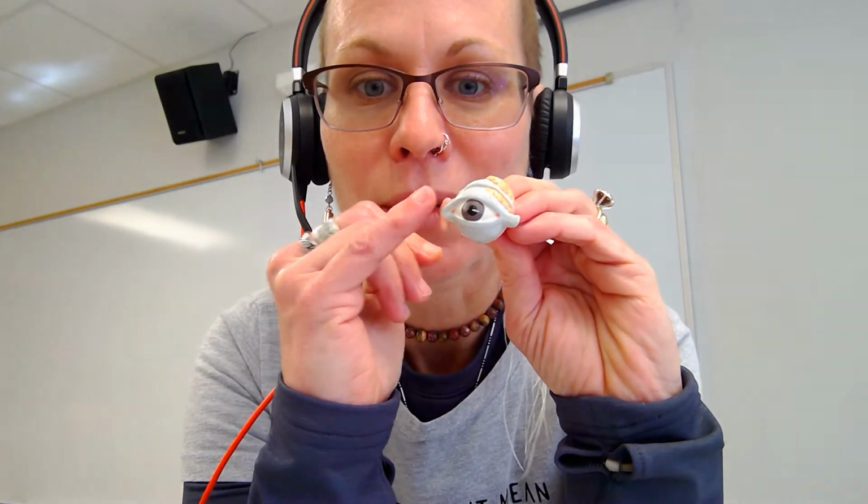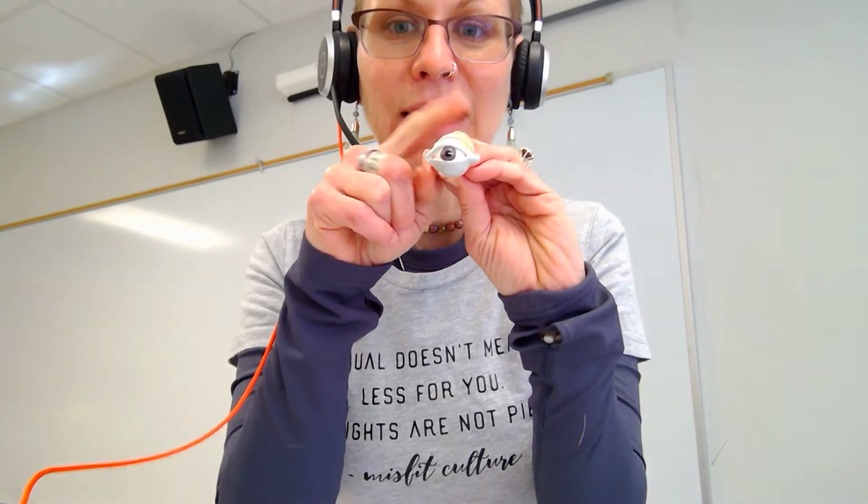And then we have what's called the lacrimal sac on the medial side. Okay, and so the lacrimal gland and the lacrimal sac are part of the lacrimal apparatus.